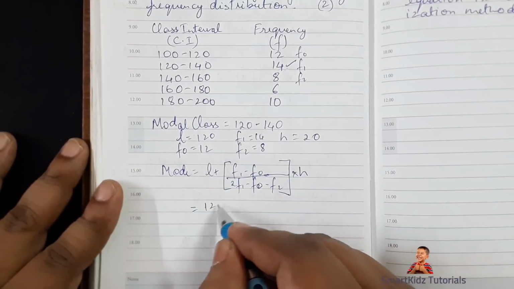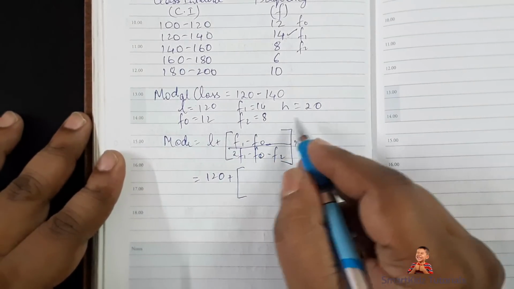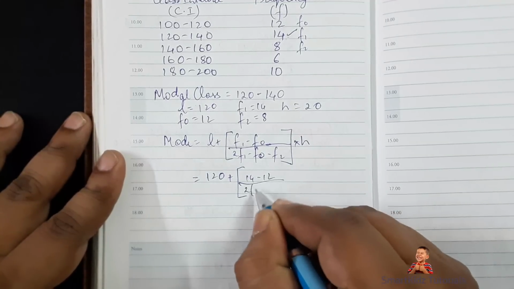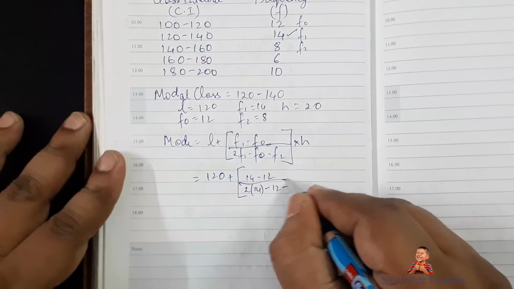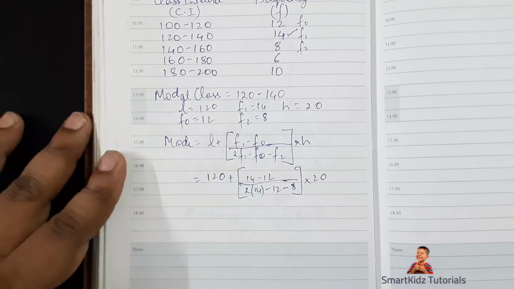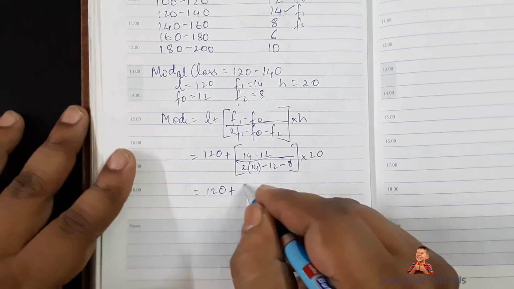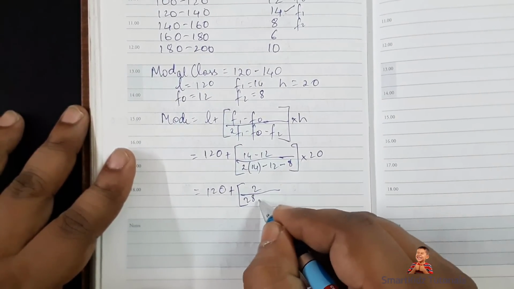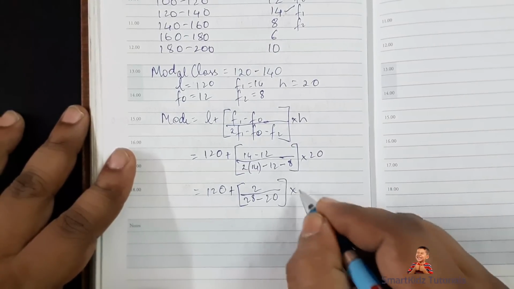L is 120 plus f1 is 14, f0 is 12, 2 times f1 minus f0 minus f2 which is 8, into 20. So 120 plus 14 minus 12 is 2. 2 into 14 is 28. Minus 12 and minus 8 gives us minus 20, into 20.